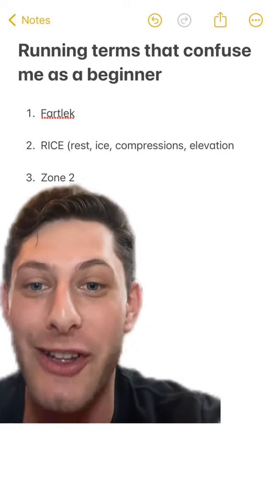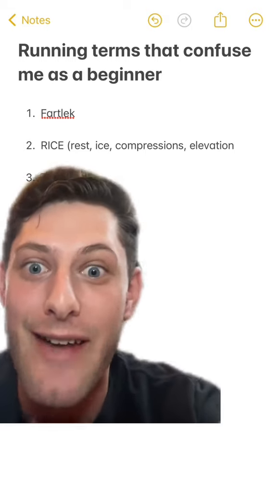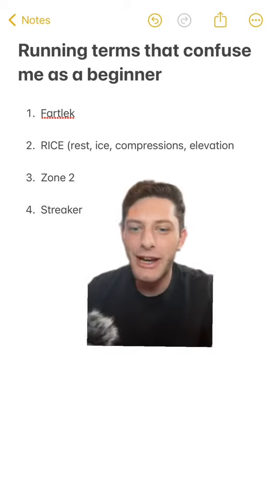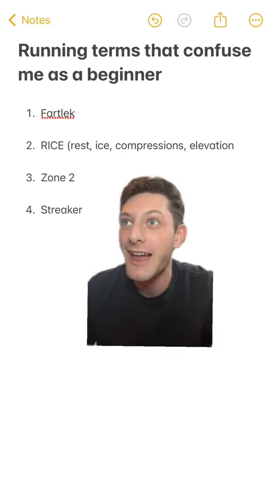I hear this word all the time on Run Talk, and I'm always wondering what happened to zone 1, 3, and 4, and 5, and 6, and 7, and 8. And lastly, we got streaker, and for obvious reasons, I thought it was someone who ran a marathon naked or something like that, but it's not.